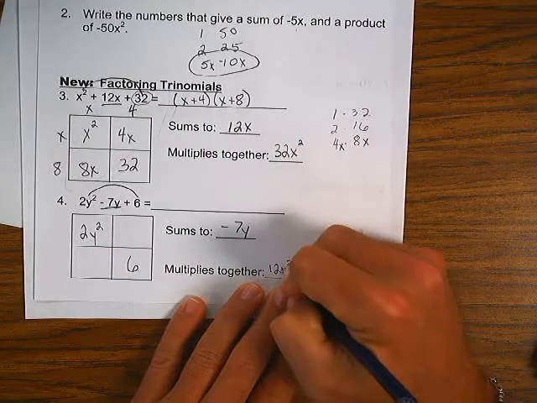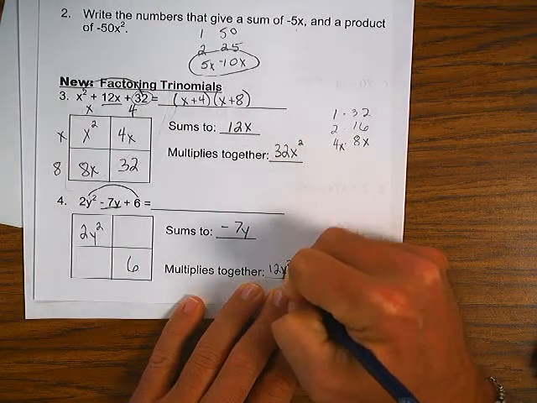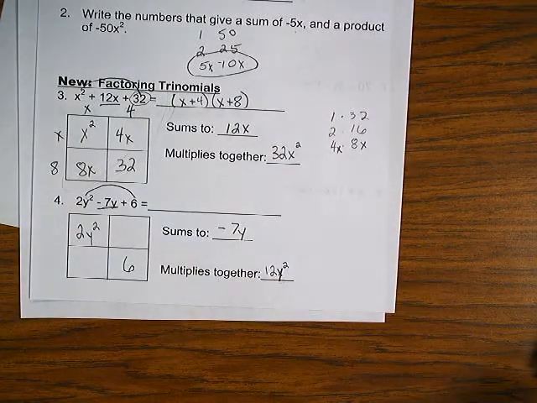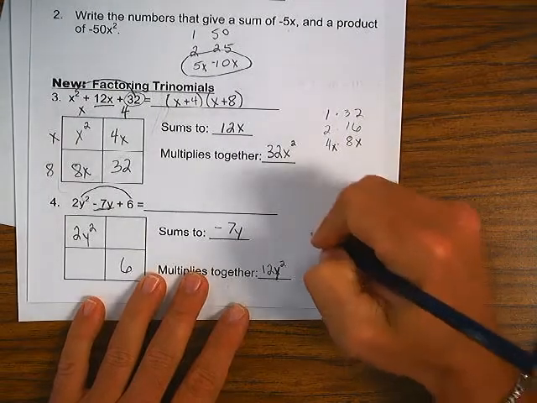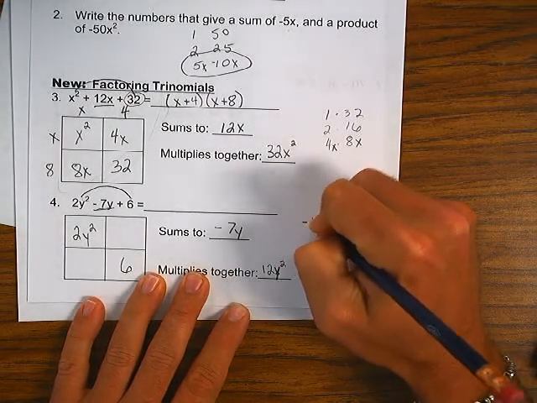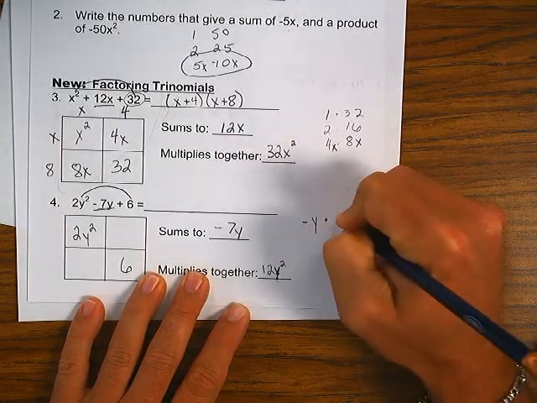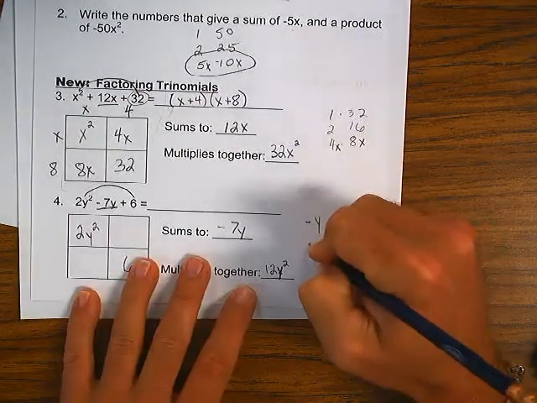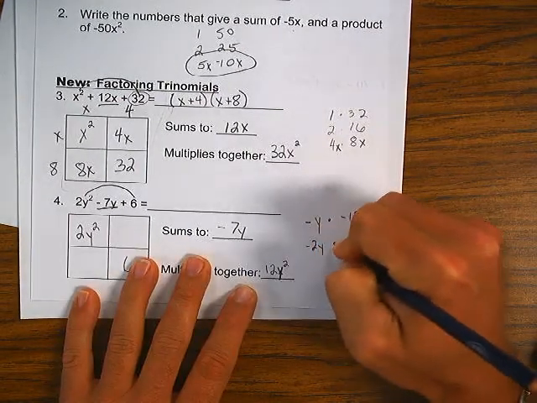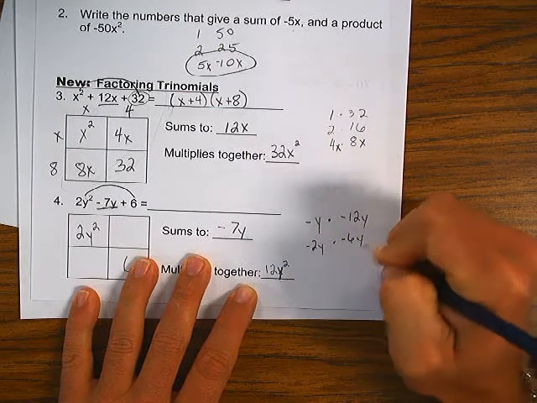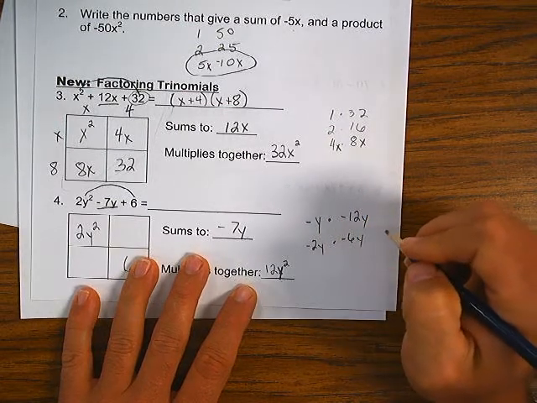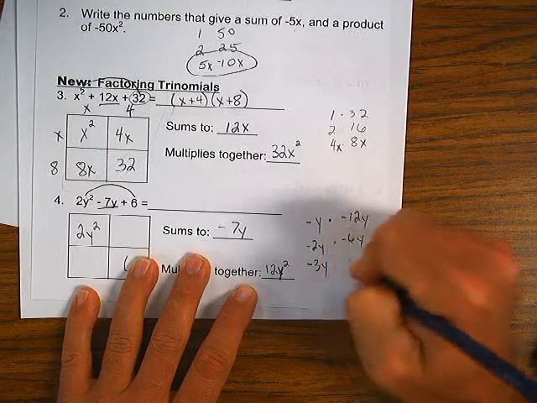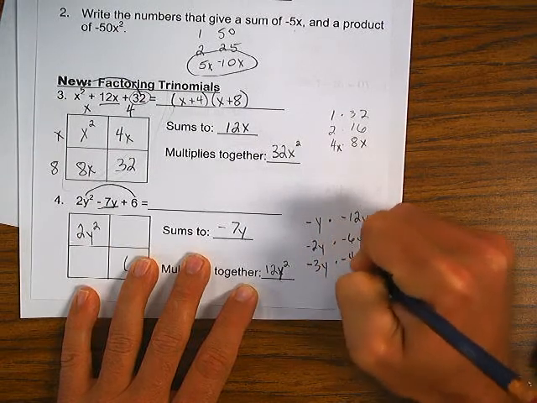Oh, that should be a y, I'm sorry. To get 12y squared. Negative 1y and negative 12y. Good. What else? 2 and 6. Negative 2y and negative 6y. Anything else? Negative 3y and negative 4y.